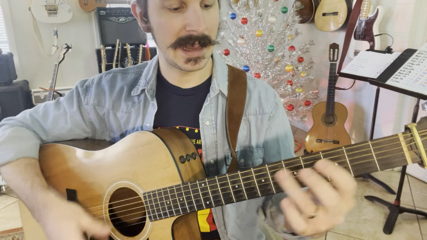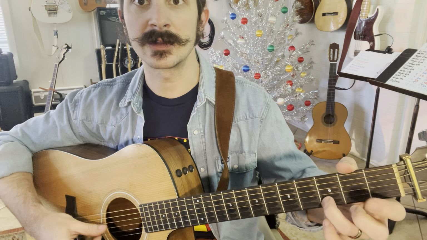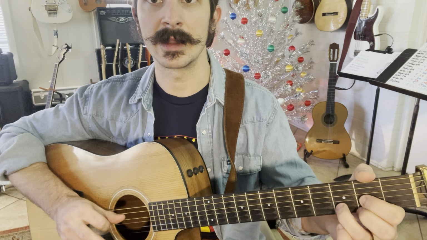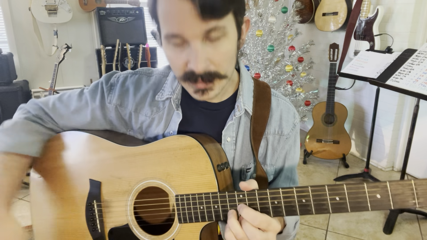There's the E inversion. So far we got C, A, G, E, and now here's our D, okay? Now remember D looks like this. Roots on the B string, and also the D string, right? Because that's the D, it's a D, we're playing D chord. This is the other inversion, okay?